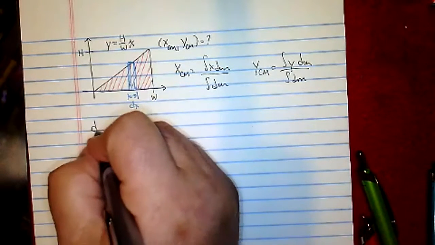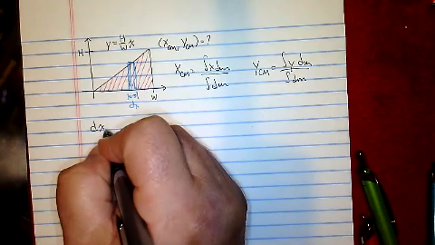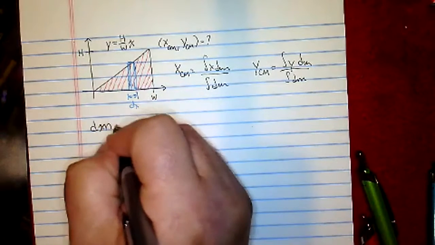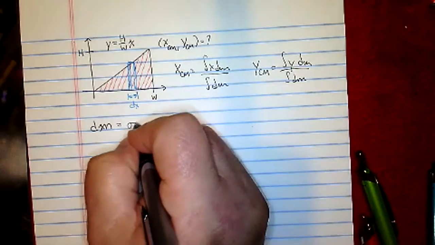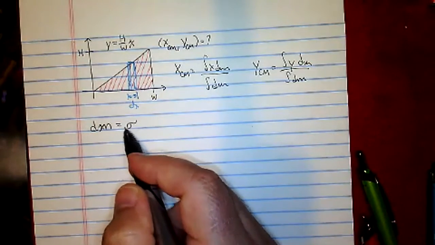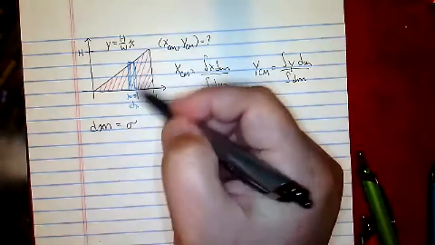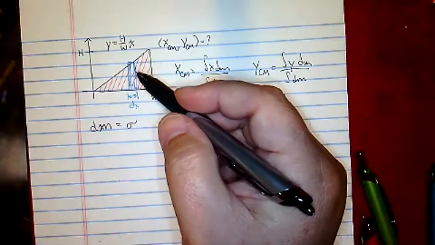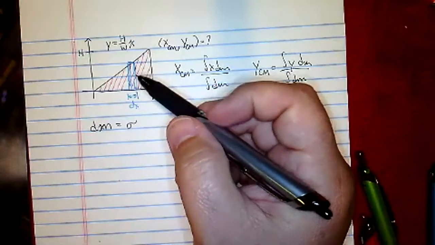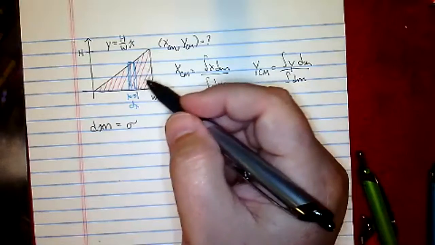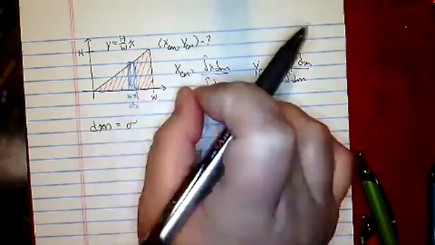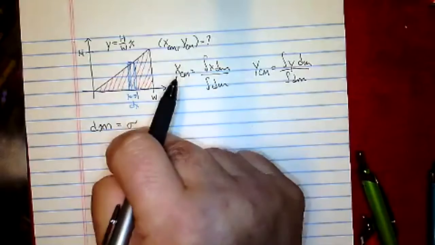So I'm going to say dm is equal to the area density sigma. I'm pretending this plate is what we call in calculus a homogeneous lamina. So it's a two-dimensional surface that's uniformly made. So this sigma is a constant.